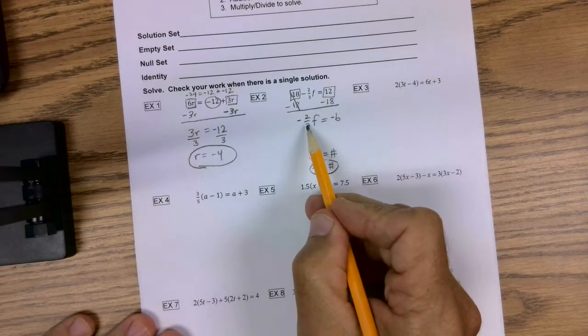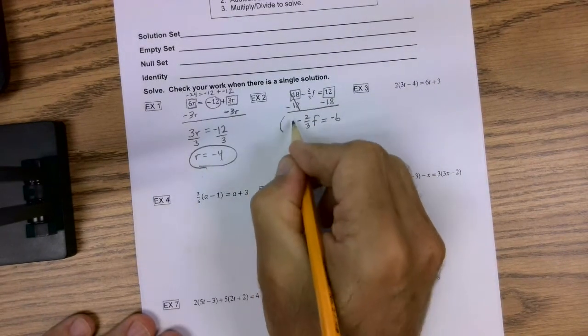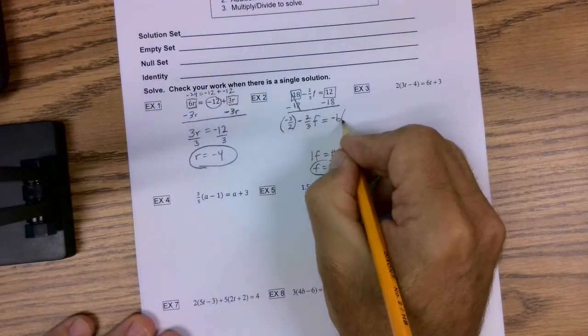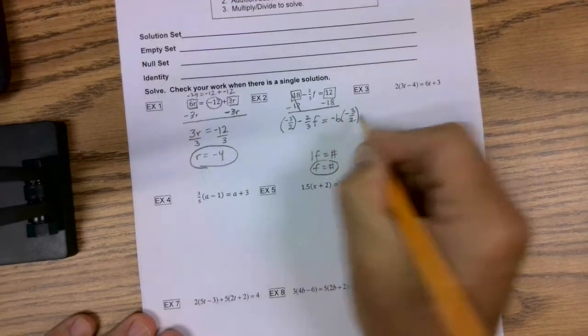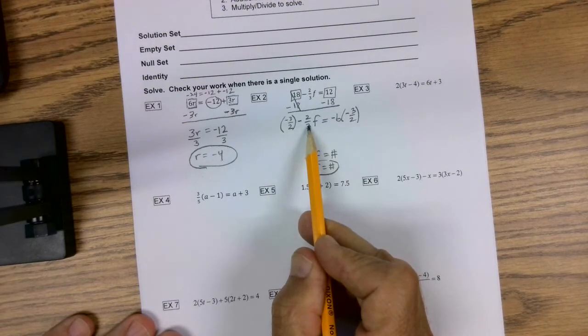Well, somehow I've got to make this negative 2/3 equal a 1. Well, the only way I can do that is by multiplying by the reciprocal. Negative 3 over 2, negative 3 over 2. Notice what happened. What's anything times its reciprocal? It's 1.